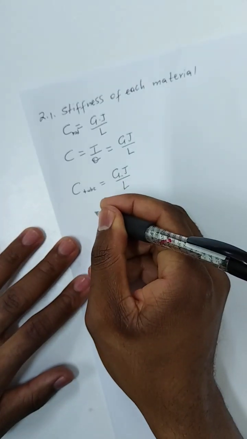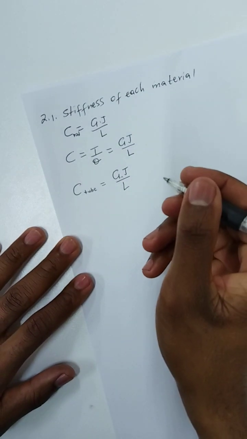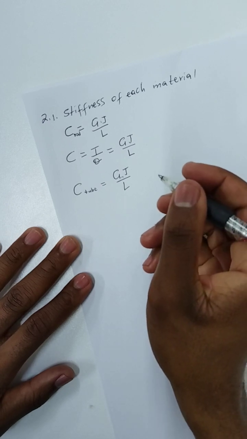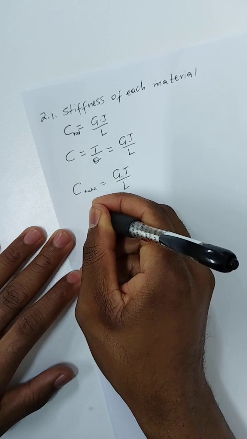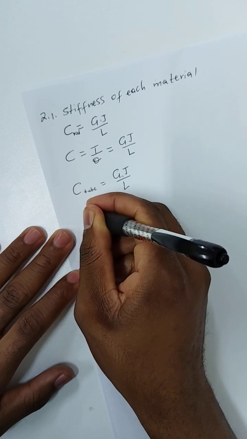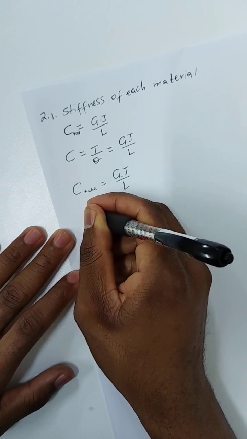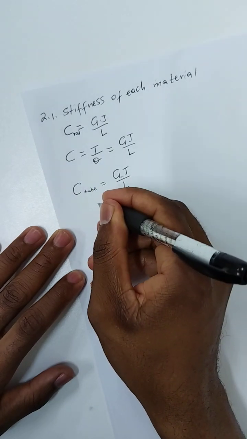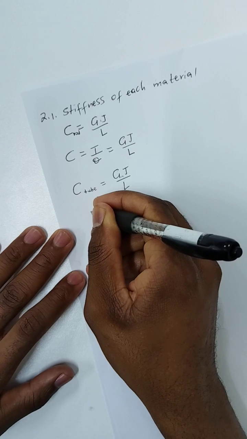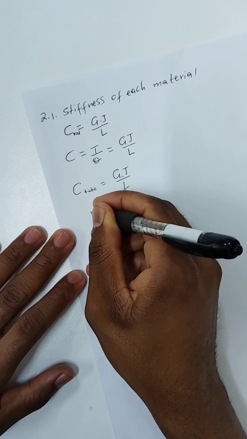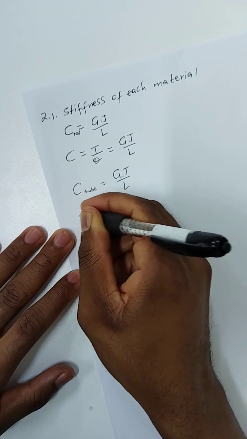Okay, let's maybe do it once. But I think for marking purposes, you can calculate them separately. So like this, you can say J. Actually, let's consider one material at a time. Let's start with steel. They said it's the steel rod.